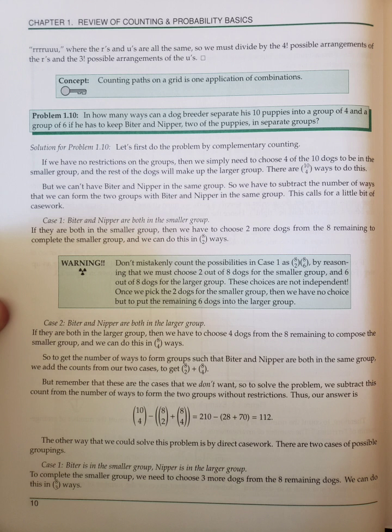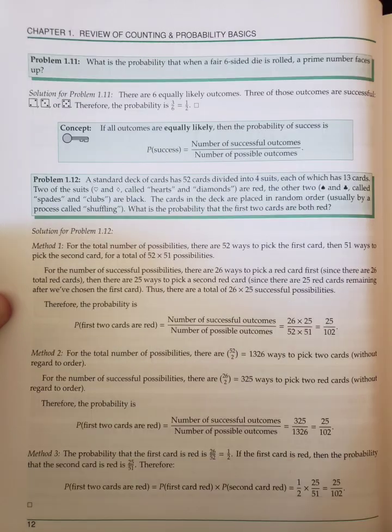Now when 3 out of the 8 dogs are going into the smaller group, automatically we have the other 5 in the larger group. And then we have to do the possibility where biter is in the larger group and nipper is in the smaller group. That's also going to be 8 choose 3, so we just do 8 choose 3 plus 8 choose 3, which is 112, just like the last problem. So as you can see, there's multiple ways to do these problems often.